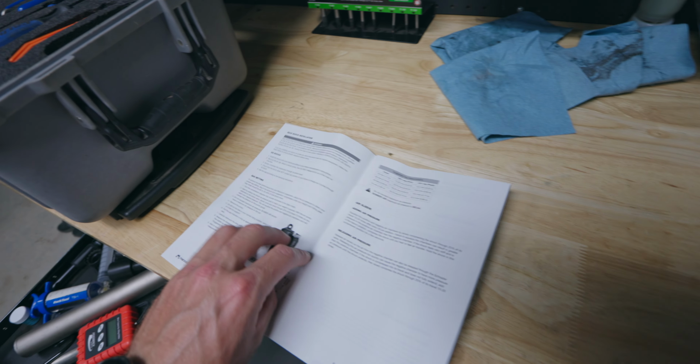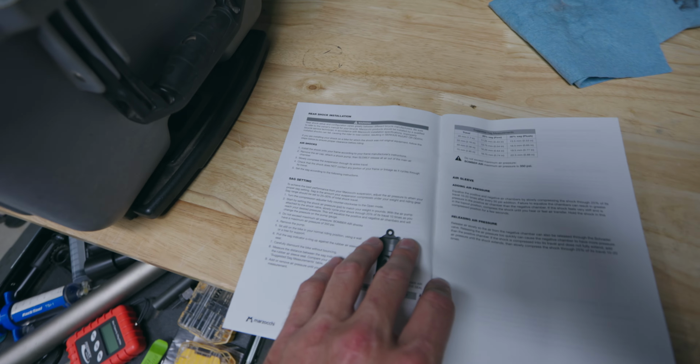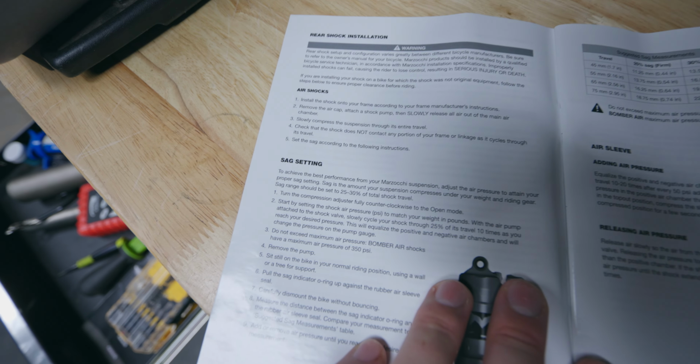Now do that every single 25 PSI until you're near your desired starting PSI. I typically go just a bit over and then drop it down to where I want to start. And then you're in a good starting point. Positive and negative chambers are dialed in, and you can begin measuring your sag. Now that I just mentioned that you do every 25 PSI and then cycle the shock, I figured I'd actually just see what the service manual says.